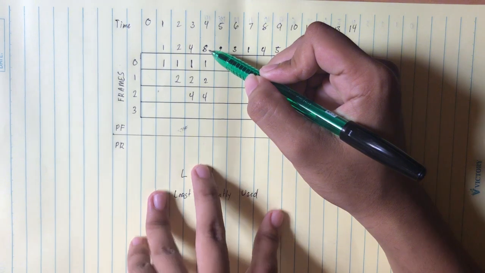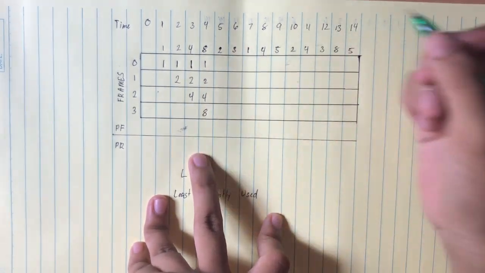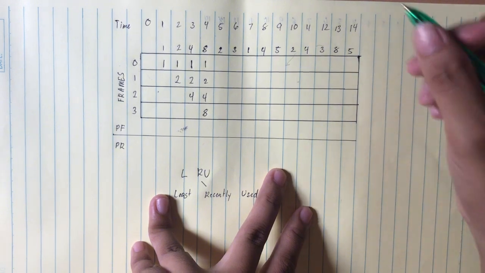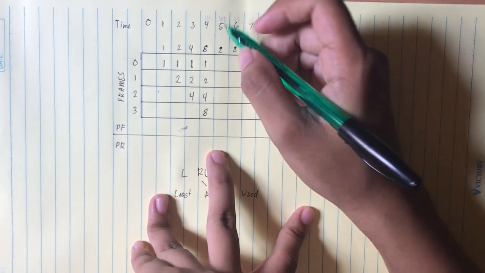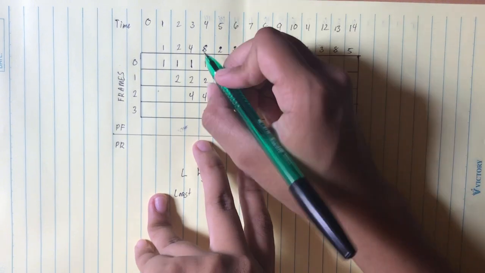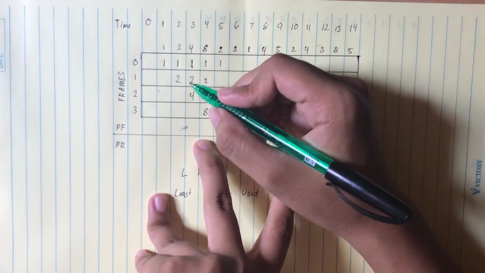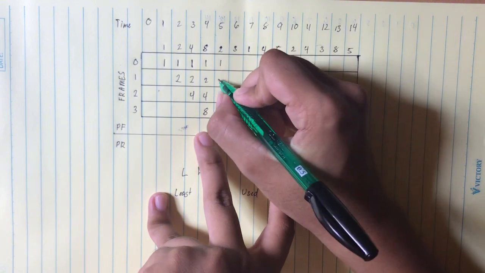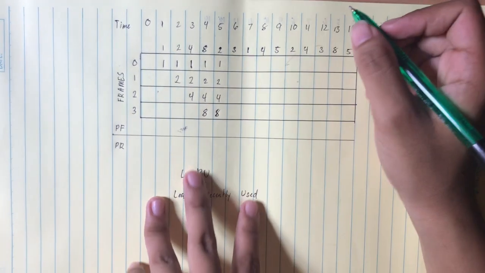Then page 8 is gonna go to frame 3. Okay. So moving on to time 5. So 1, 2 is already at frame 1, so we're just gonna copy this, then copy and copy.